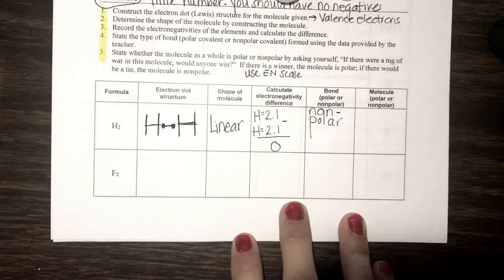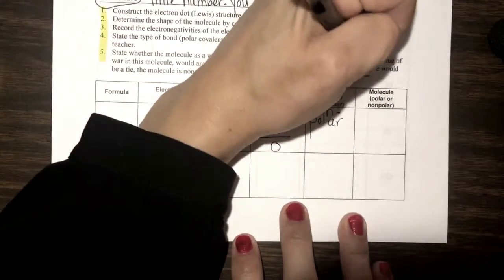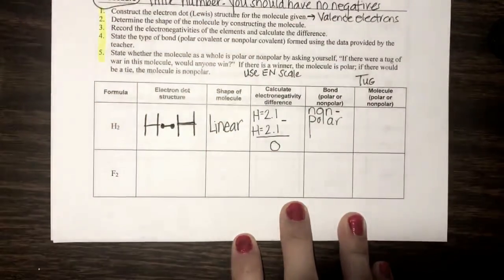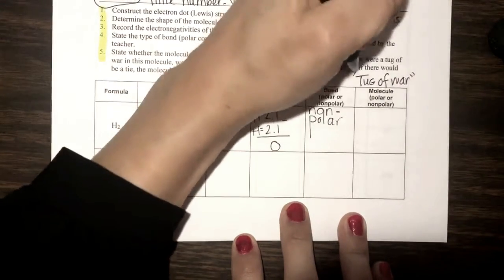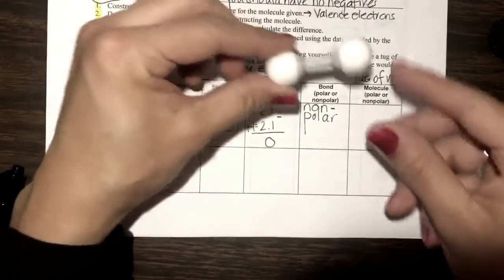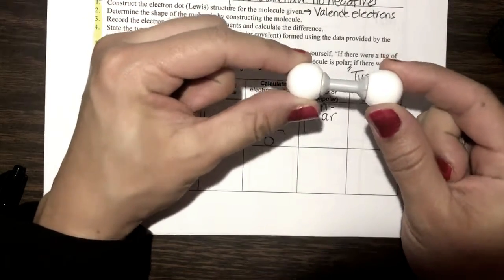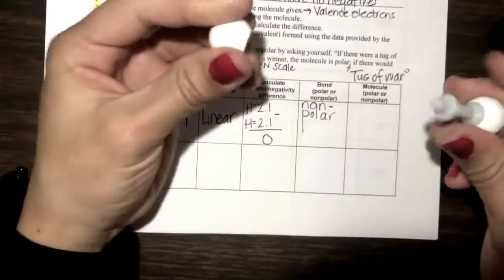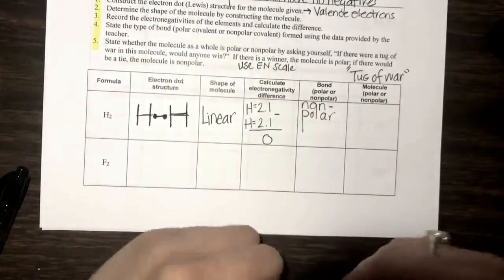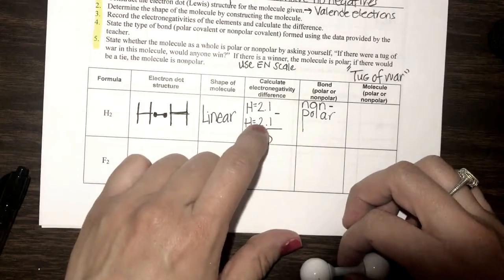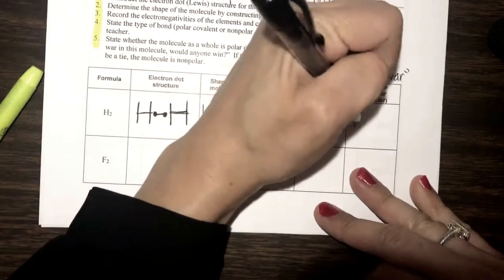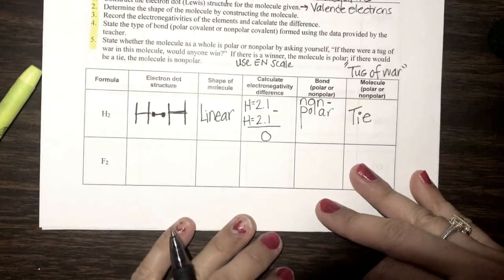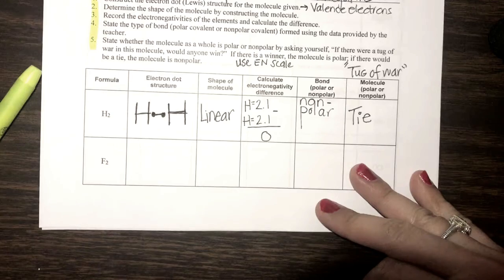Okay, so it's non-polar. And then this section right here, I'm just going to remind myself, this is the tug of war question. And this is for you to visually see if one of these elements was stronger, would it completely win? So since these are non-polar, they both have the same values, so there's no net gain, you would just say it's a tie. If one of them is stronger, then that's the molecule that's going to win, and you would write win.